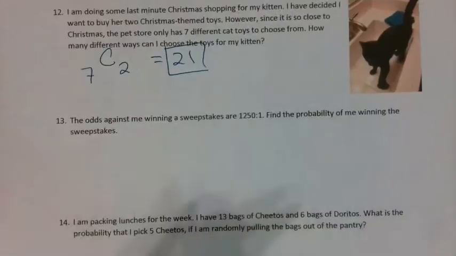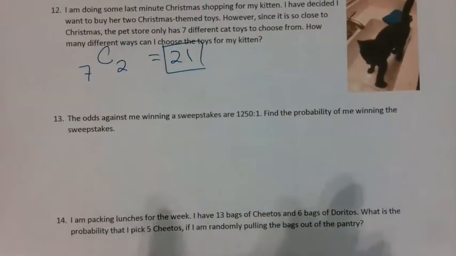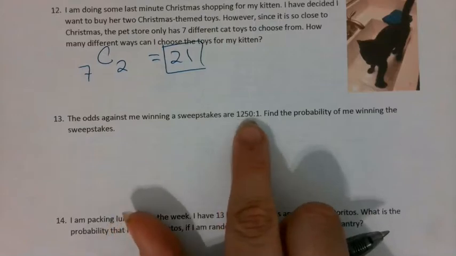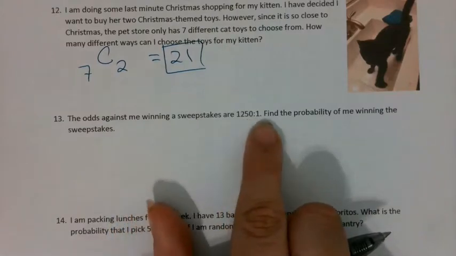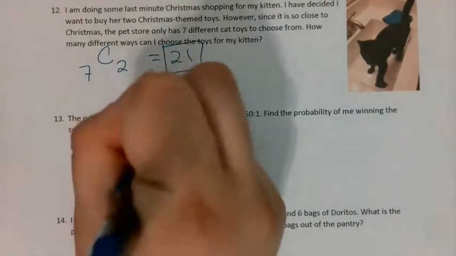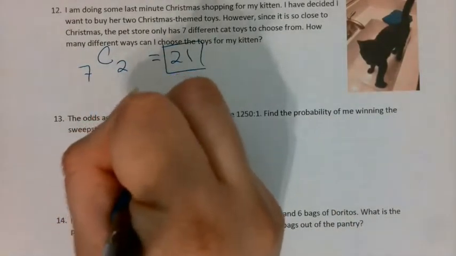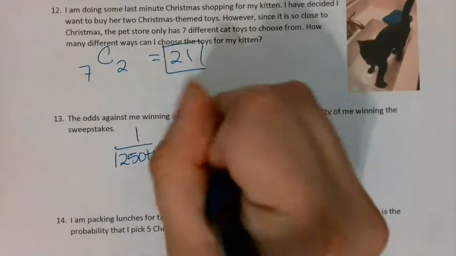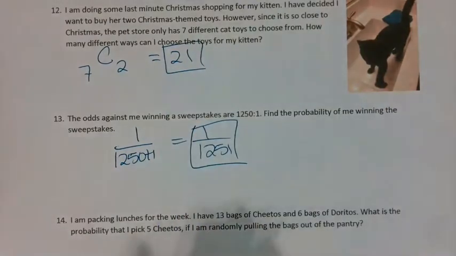Okay. Number 13, the odds of me winning a sweepstakes are against me winning a sweepstakes are 1250 to 1. Find the probability of me winning. So this is saying I have 1,250 chances to lose compared to my 1 chance of winning. So 1 goes on top, and then I do 1250 plus 1 on the bottom. So I have 1 over 1251 chances to win.